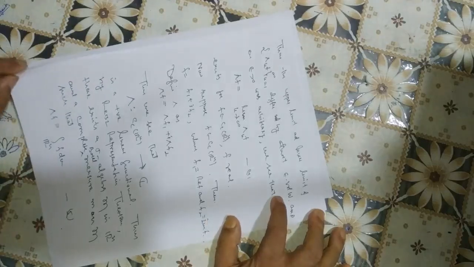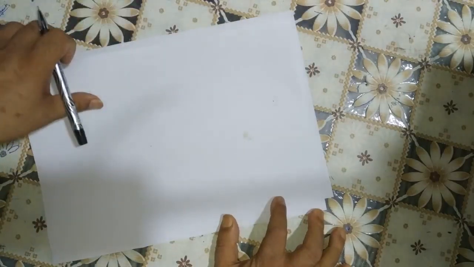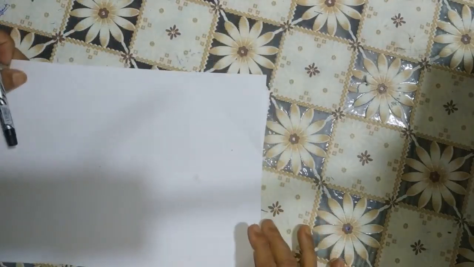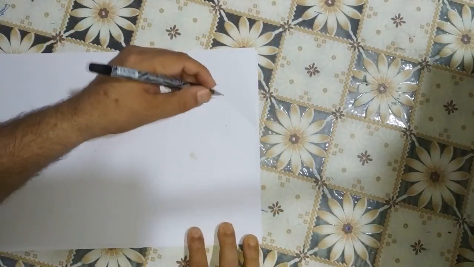Now R^n is not compact, it is sigma compact.